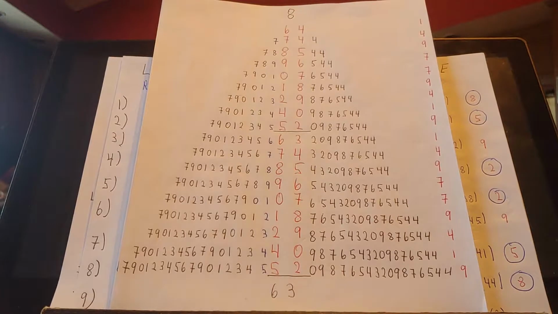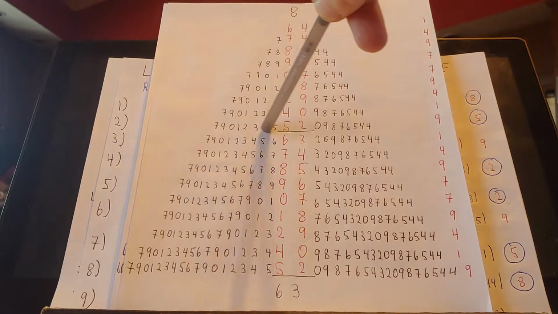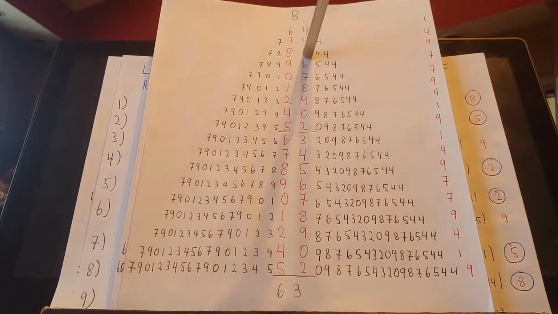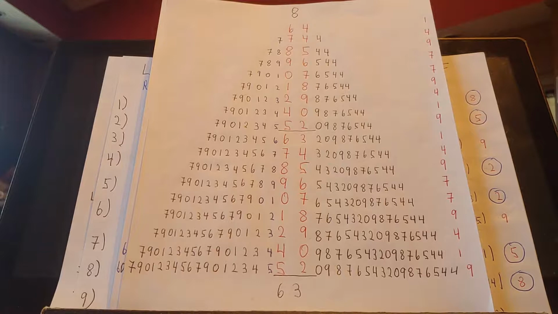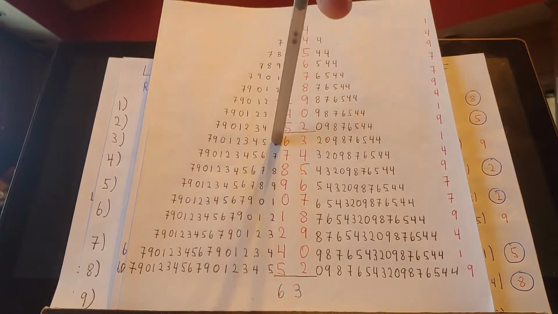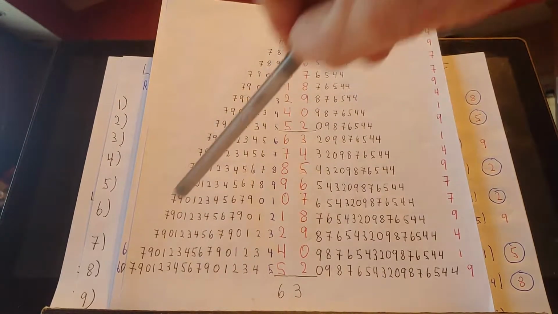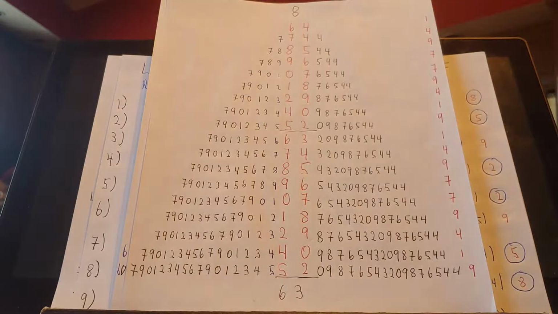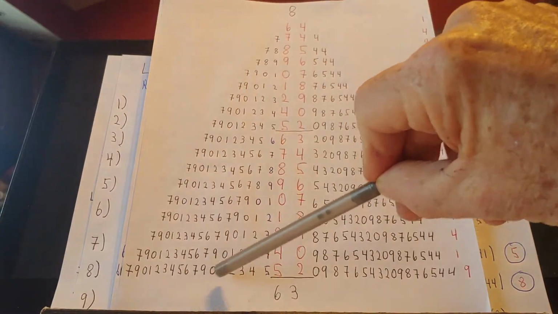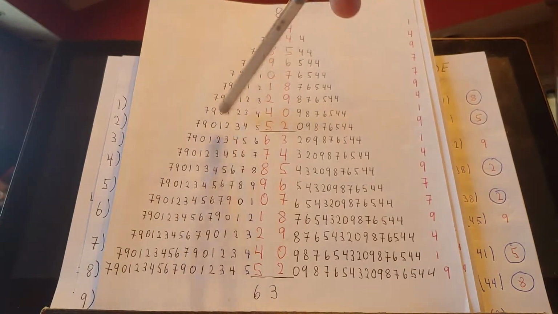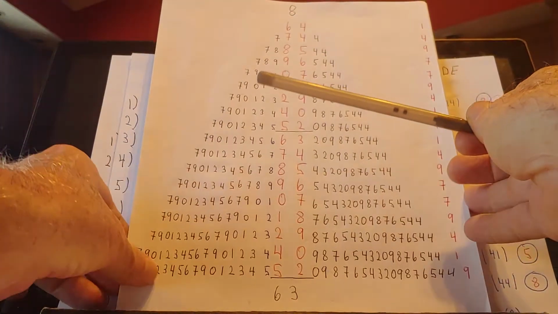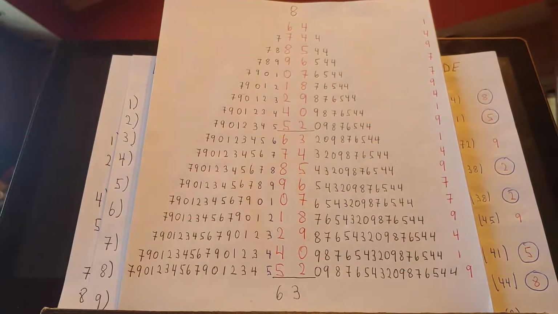So with the 8, we're going to receive, first of all, the ending sequence, 790, 1, 2, 3, 4, 5, 5, 2, 09, 87654. So that's the ending sequence. The repeating sequence is 790, 1, 2, 3, 4, 5, 6. So down in the 18th position down here, we'll get that: 790, 1, 2, 3, 4, 5, 6. That's the repeating sequence. Followed by 790, 1, 2, 3, 4, 5, 5, which is the ending sequence. Okay, so that illustrates it using this model.